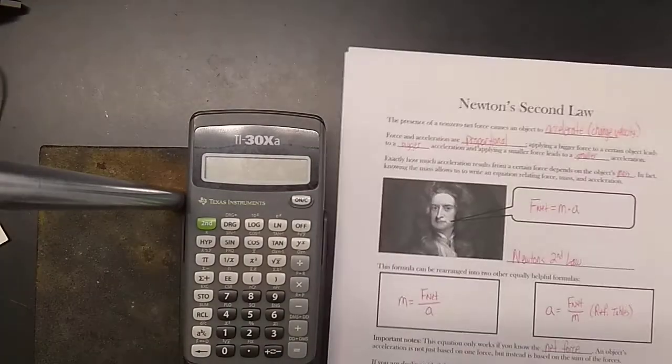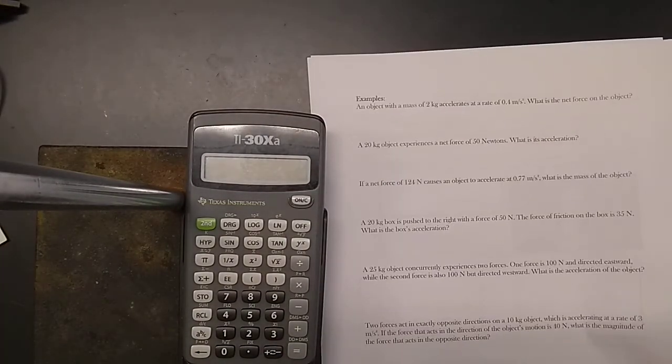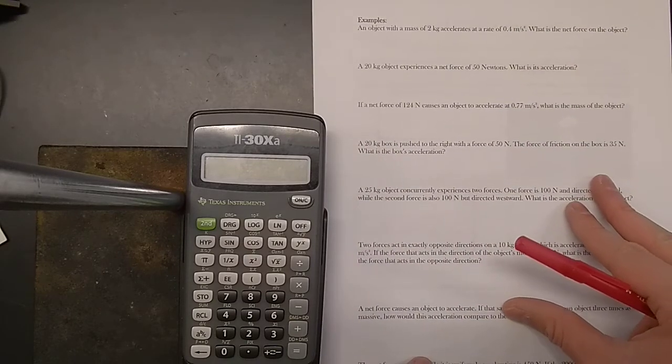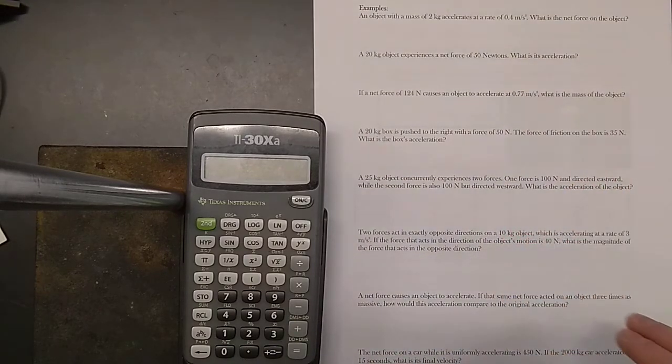Now, let's get to some examples with Newton's second law. Okay, we're about to start using one of the most powerful physics equations that you're going to learn. So it's very versatile and it's very important.